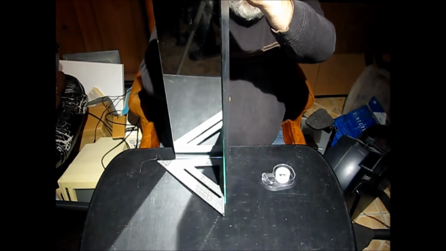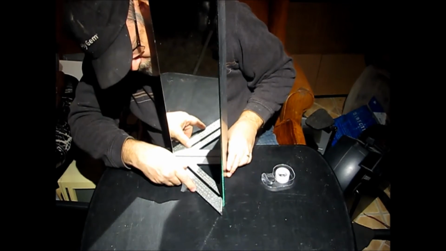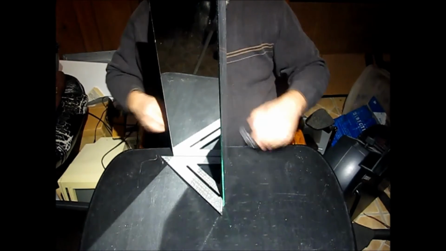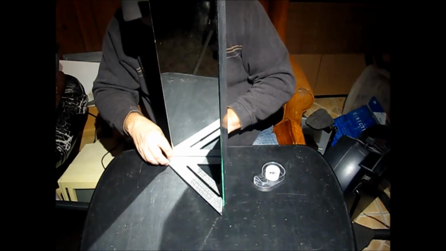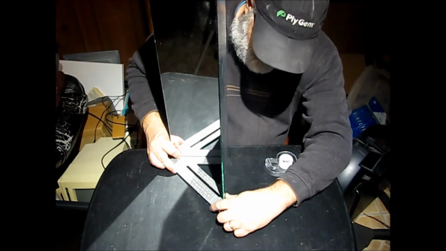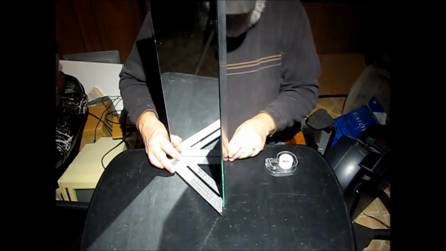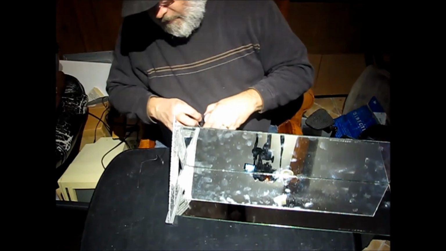And again, normally I'd cut one a little thinner than the other one to make up for the difference of the thickness of the mirror, the glass. But again, this time I'm just showing you as an example. Hopefully you can hear me on that one. And I'm going to reinforce the bottom down here just for the time being.